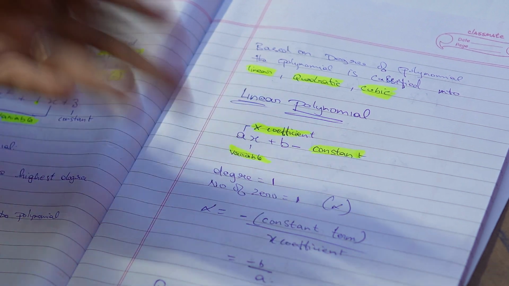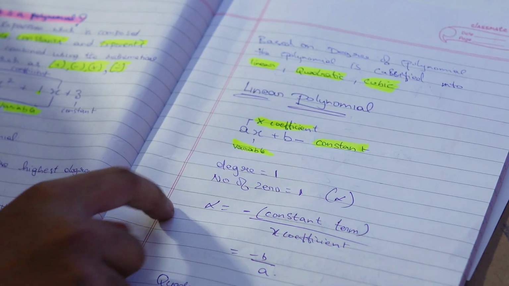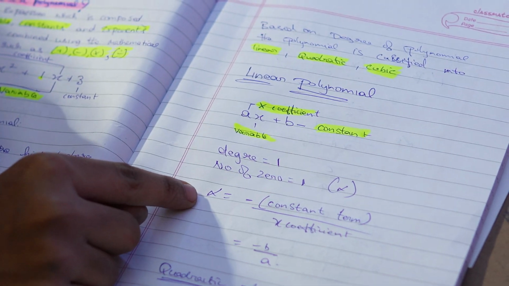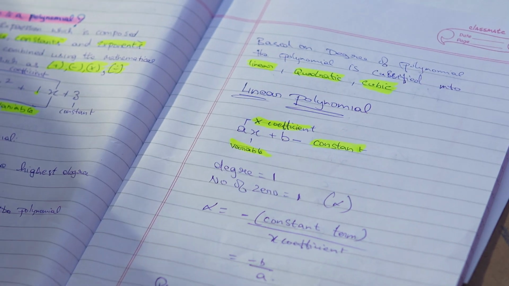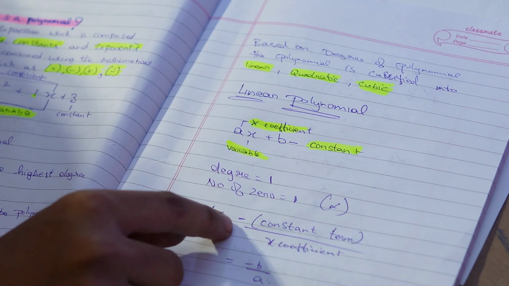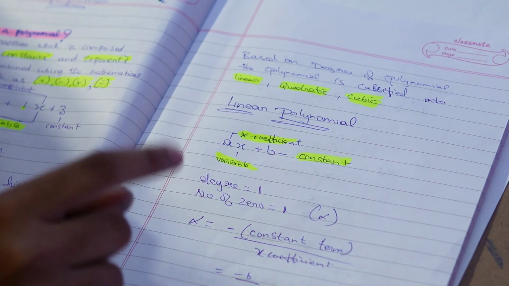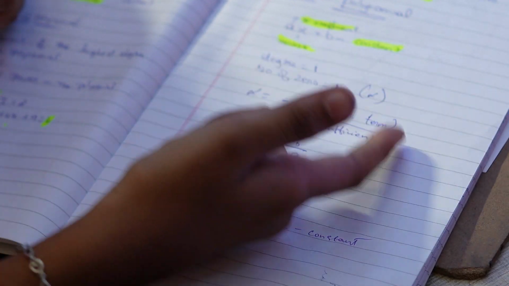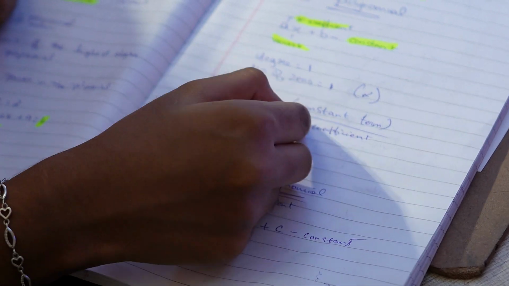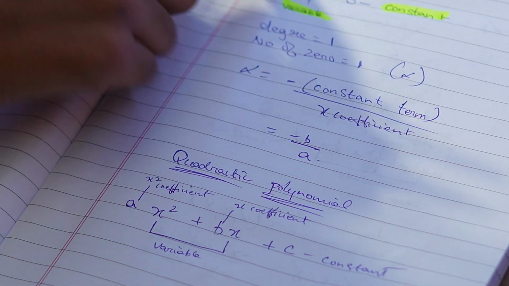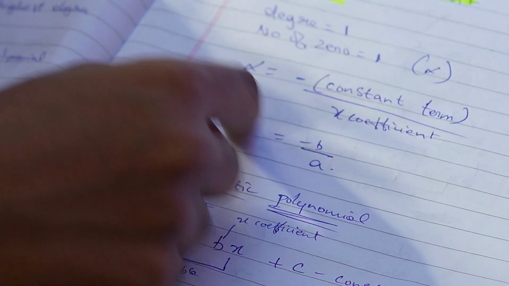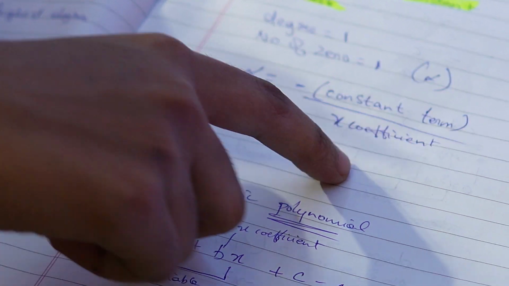If the degree is 1, the number of zeros is absolutely 1. Let's call that value alpha. Alpha is equal to minus the constant term divided by the x coefficient. Here, what is the constant? b. And what is the x coefficient? a. So alpha is minus b by a. If you have to find the value of alpha, you have to use this formula, minus the constant term by the x coefficient, which is minus b by a.